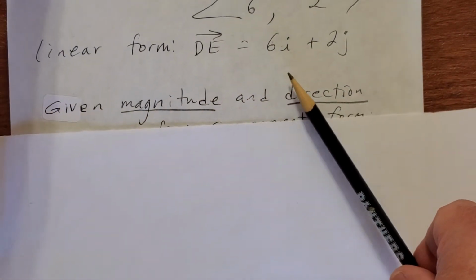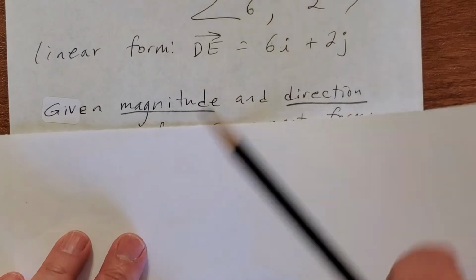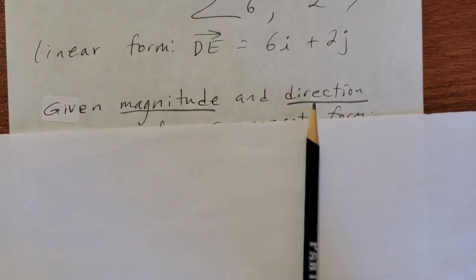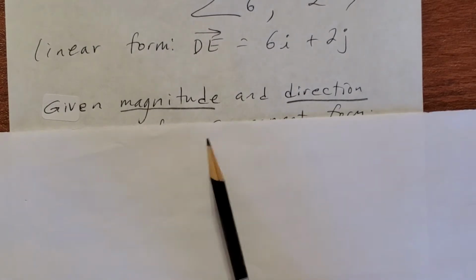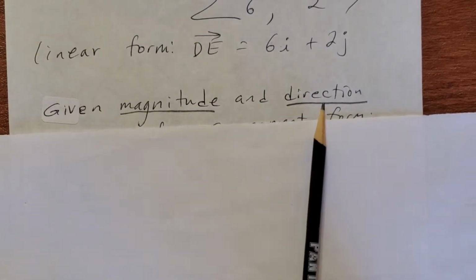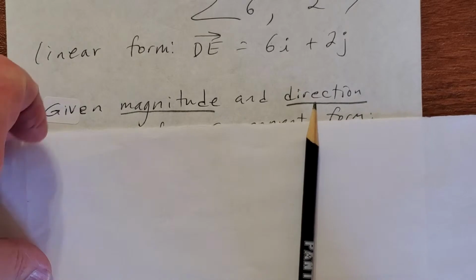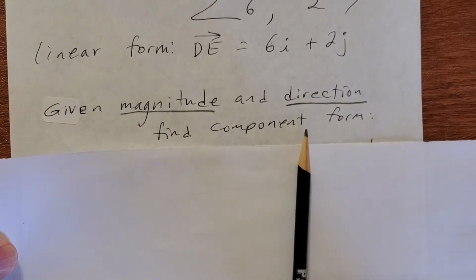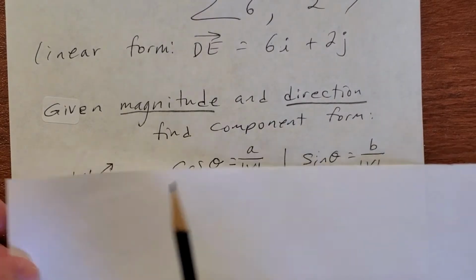So, what if we just give you the magnitude and the direction? What that means is we give you a number, how long an arrow, how long a vector is, and which direction it's going with an angle. Did you know that from just that, you can figure out the components? You can figure out how far across and how far up and down.